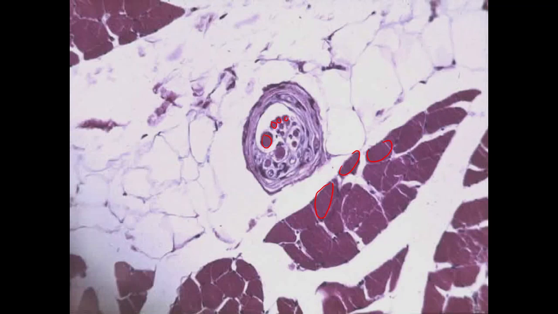And these muscle spindles are encapsulated organs, so there is some fibrous tissue all around. And we have intrafusal fibers in here, and the nerve endings are wrapped around these intrafusal fibers and are detecting the changes of the length of these intrafusal fibers. Because when these extrafusal muscles stretch, these intrafusal muscles will also stretch.